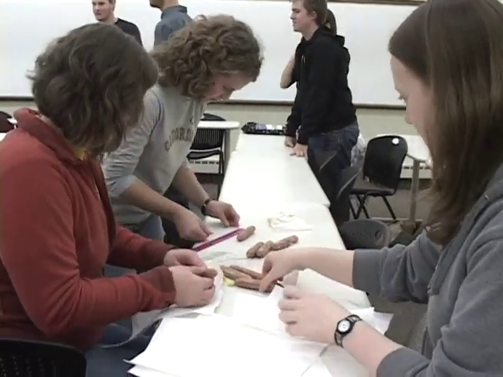Pi Mu Epsilon is Concordia's math club. They meet every other Monday to do a variety of things. And so we just do interesting math activities that wouldn't otherwise be able to be taught in class.